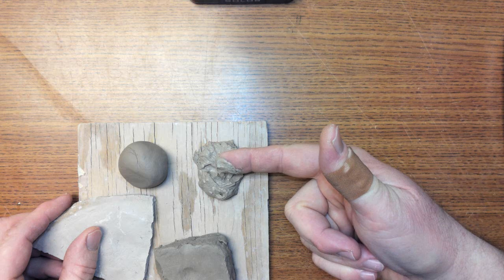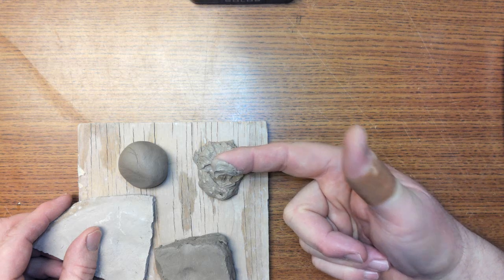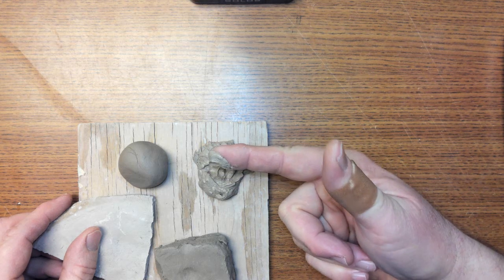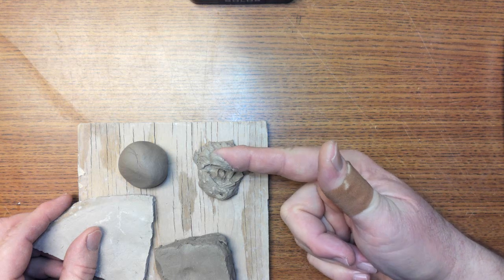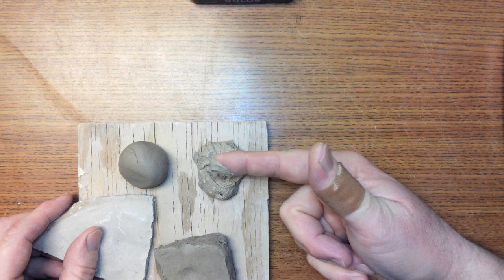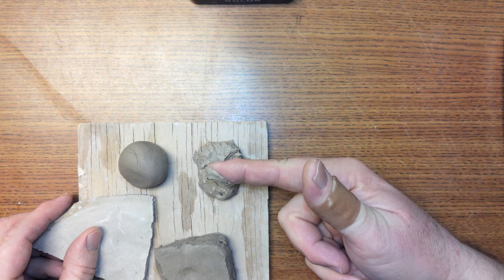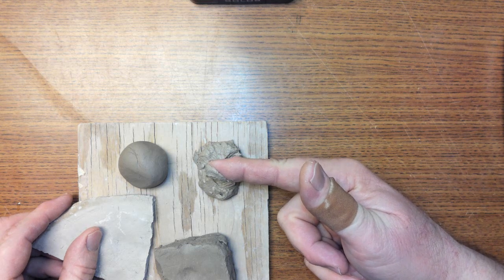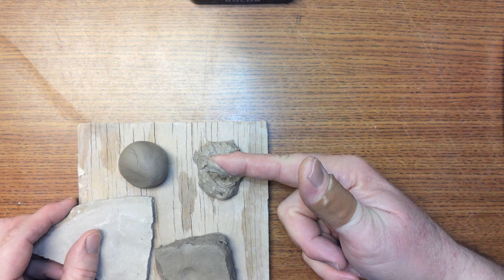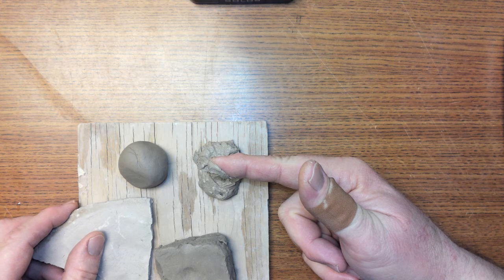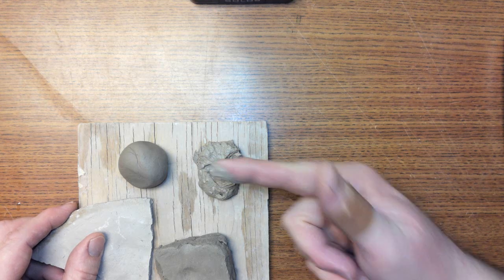The thing I want you to remember about mud is it has the most water in it. Unfortunately there's so much water in it that we really can't use it for anything as far as building goes. It just doesn't hold its shape very well. It's really sticky. So our goal is to move past that first stage of mud and get it into a stage that is easier for us to work with. So mud is the first stage.